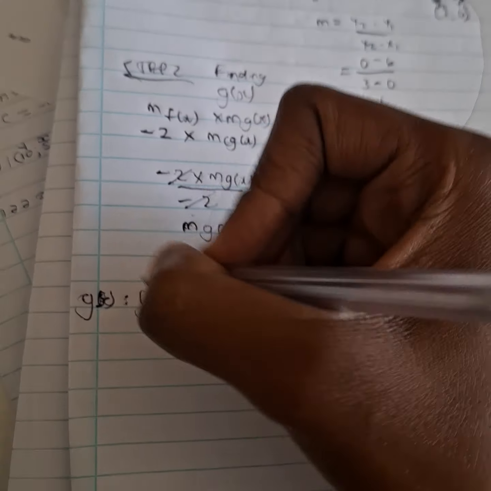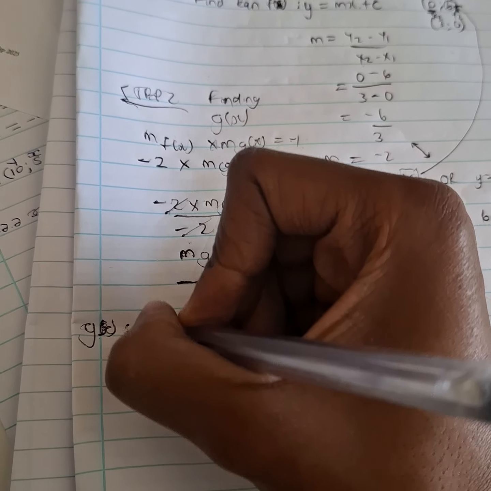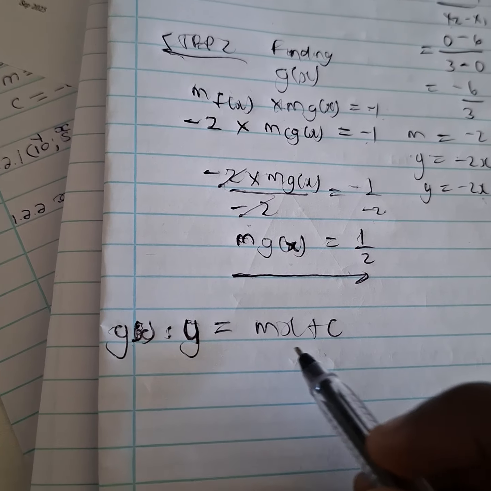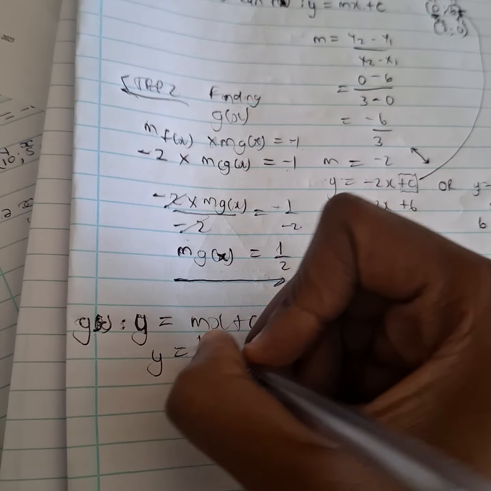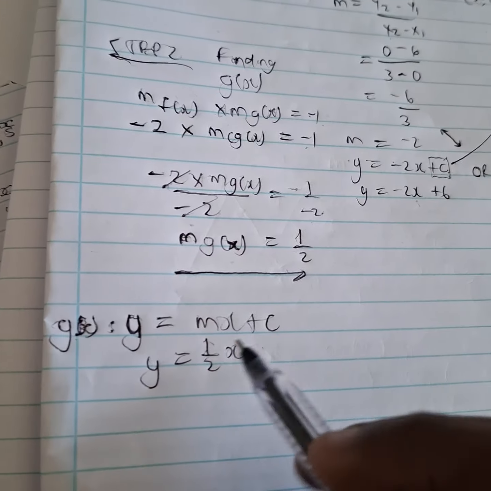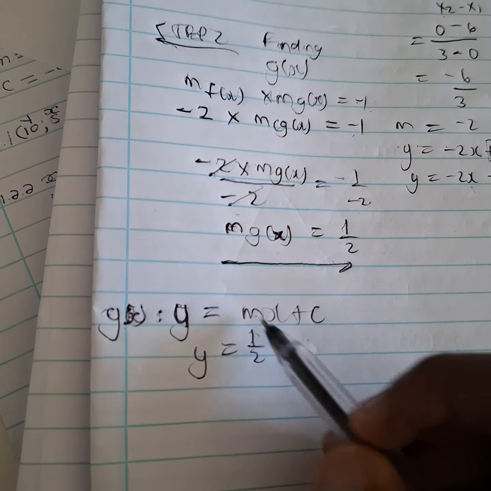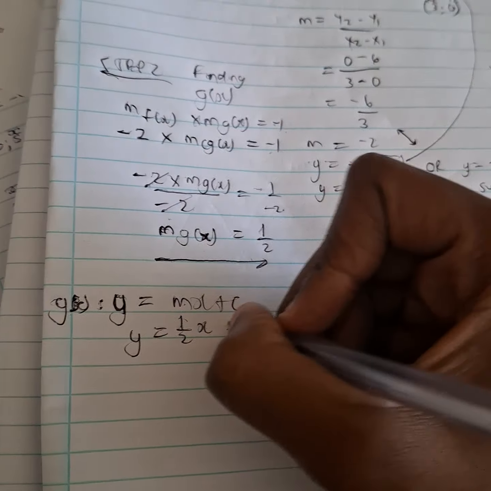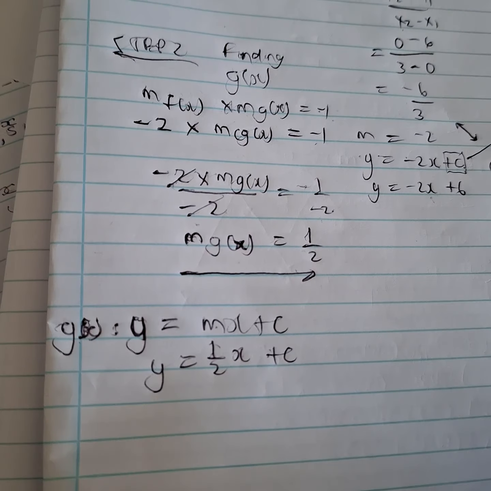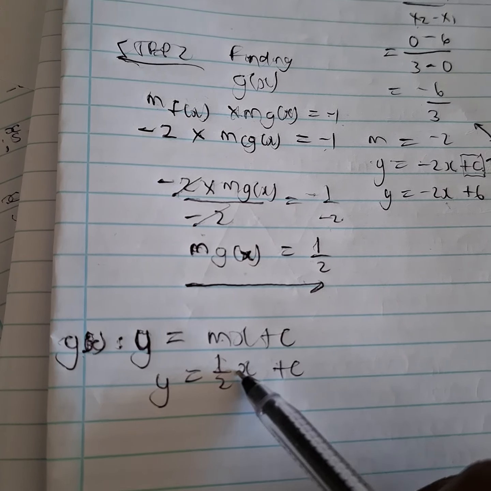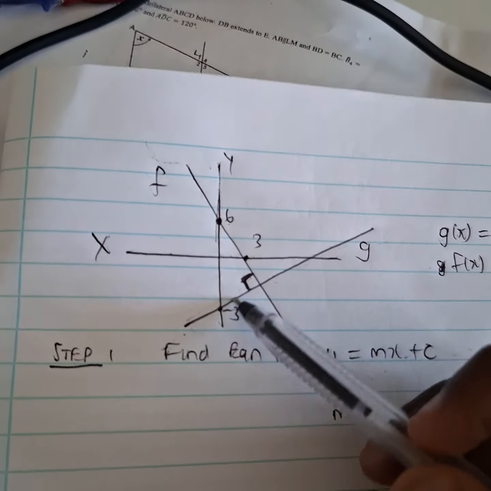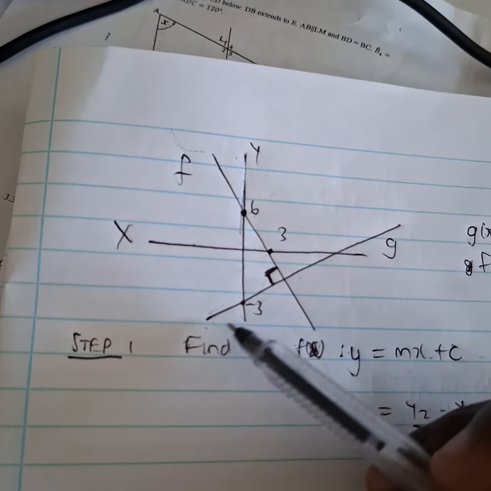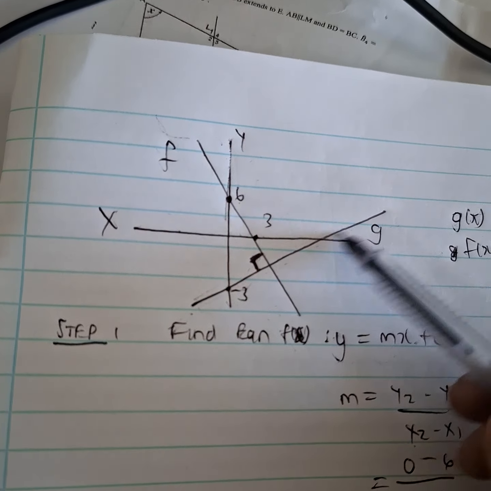Remember, the equation in standard form is y is equal to mx plus c. m, which I just found, is equal to a half. So I'm going to say half for the gradient, x plus c. Now let's go to the straight line and see if we do have the value of the y-intercept. If we go to the straight line for g, remember we've just figured out that the gradient is positive a half.